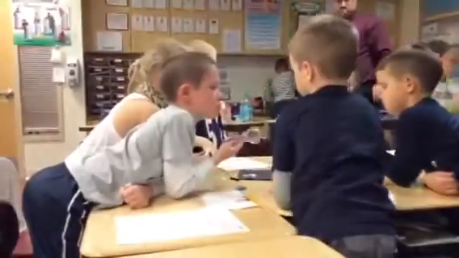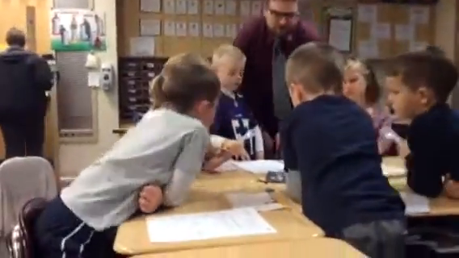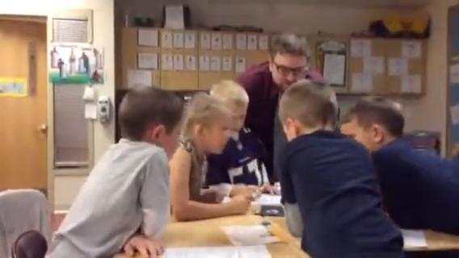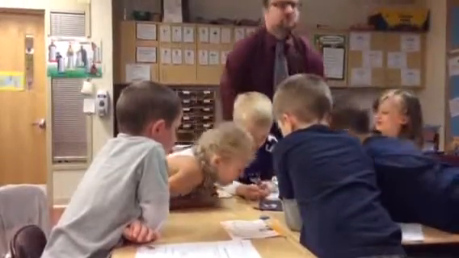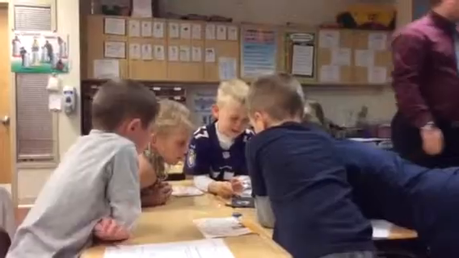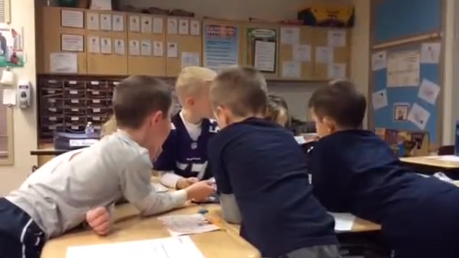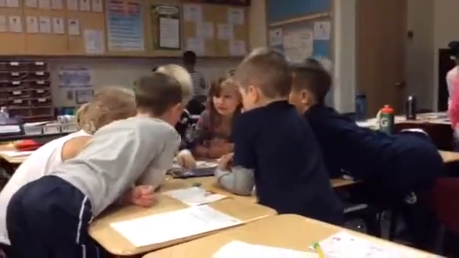Halfway, halfway, halfway. So what does it look like? It looks like tiny pieces of snow. Make sure that you're sharing the magnifying glasses. So we're going to take turns. See that? Don't put it on there.